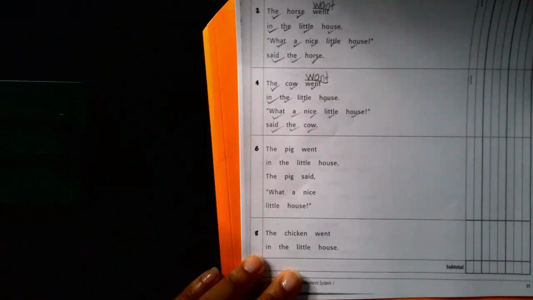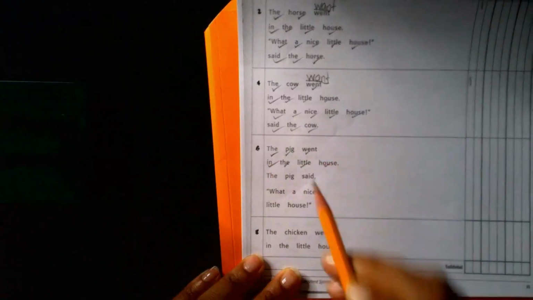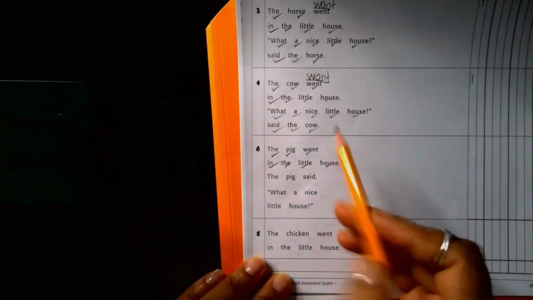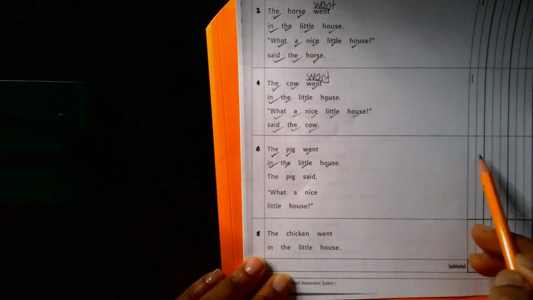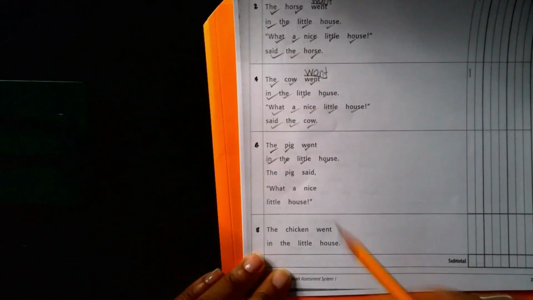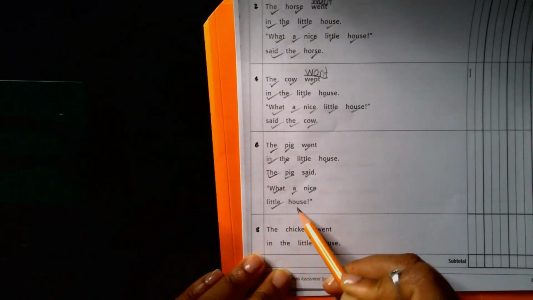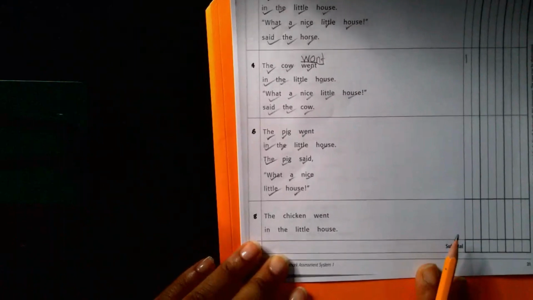All right, let me wait a minute for it to focus. Come on. There we go. All right, she continues. The pig went in the little house. All right, she gets it correct here. That's fine. There's no error because sometimes they catch on. The pig said, what a nice little house. Good.